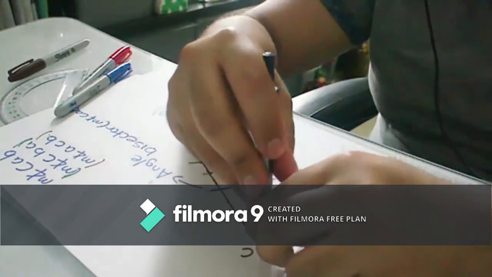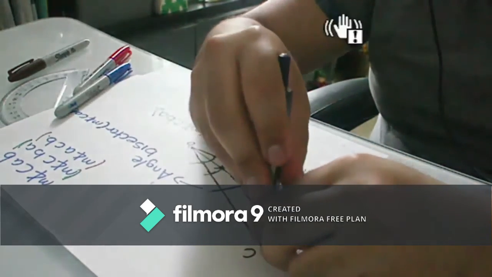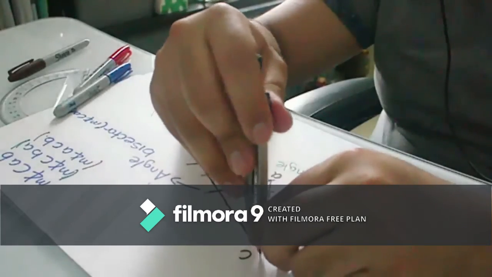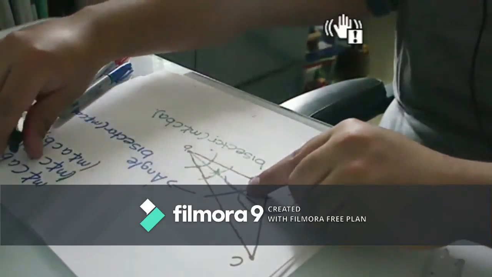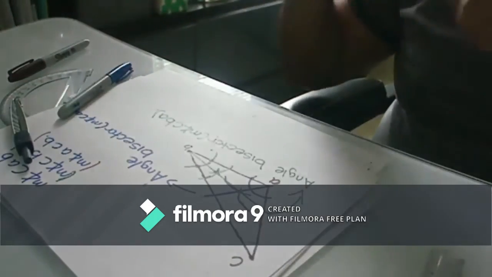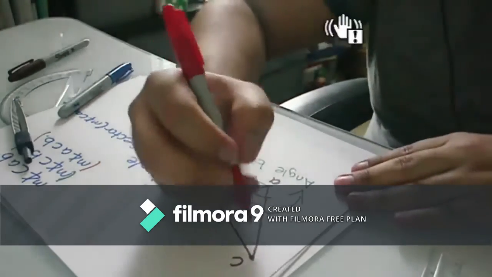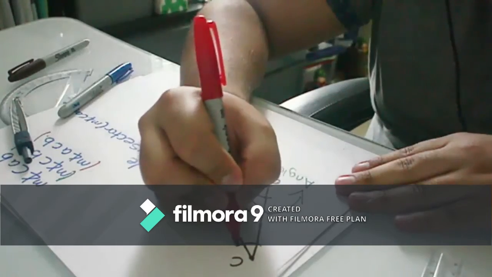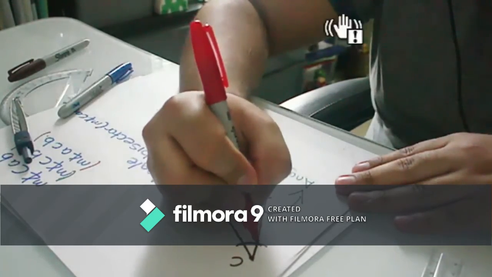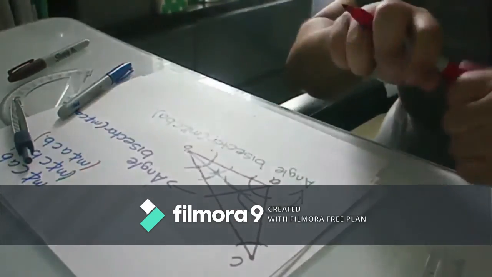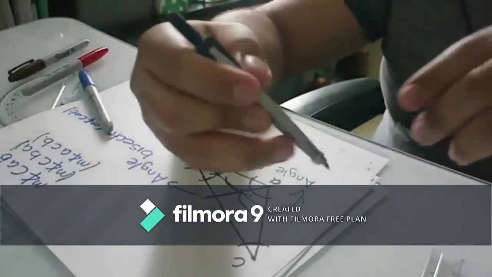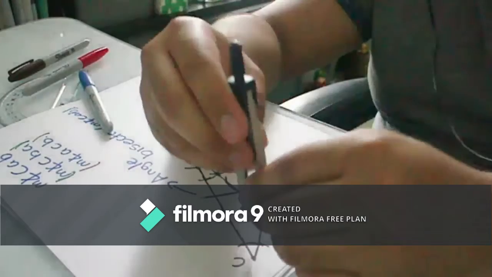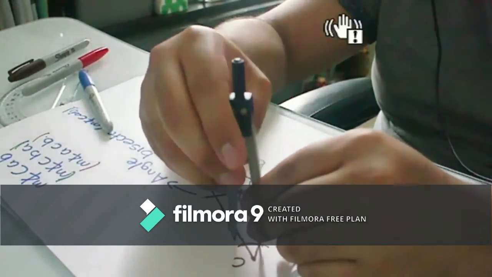Go again here. Based on guessing, it's probably going to hit that point. What we do now, just mark it up. Then again, do it again, this time here.